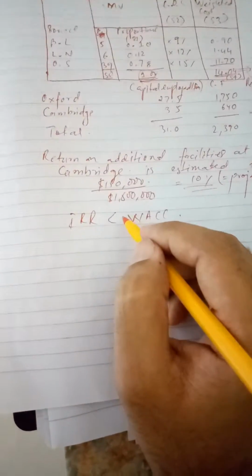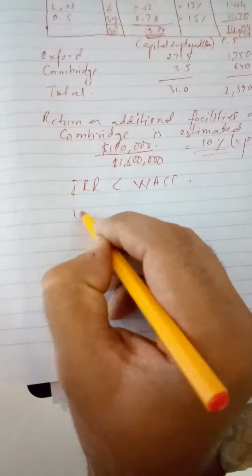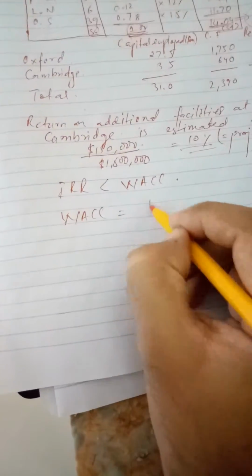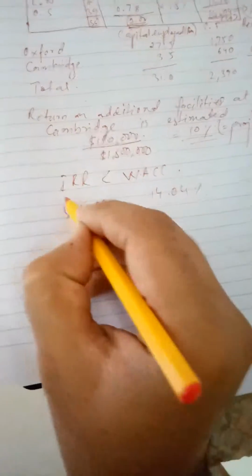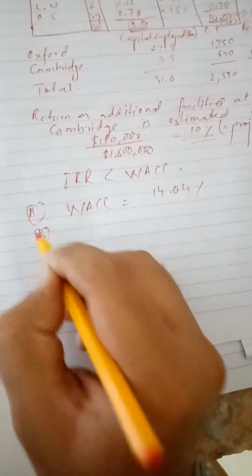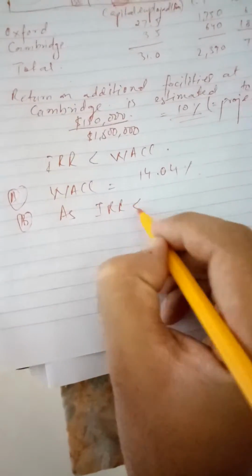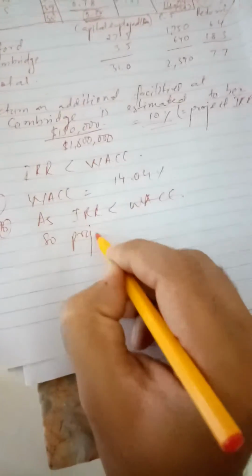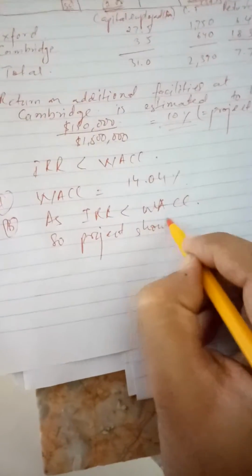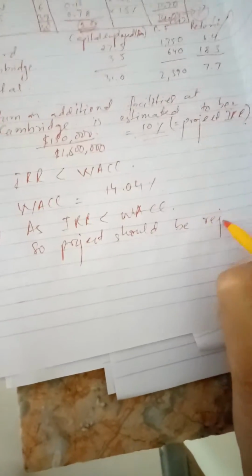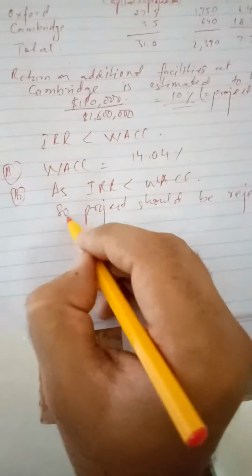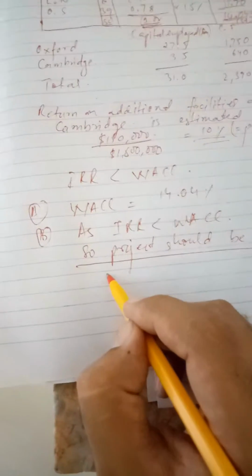So on this we have calculated that WACC is 14.04%, that is A part, and B part would be, as IRR is less than WACC, the project should be rejected.